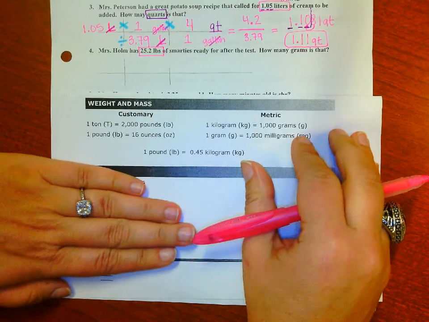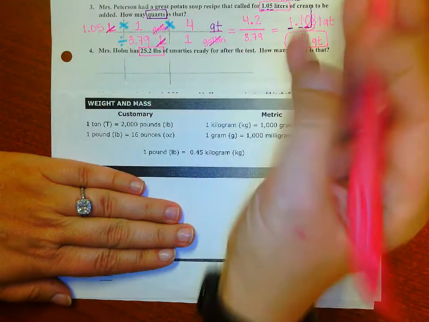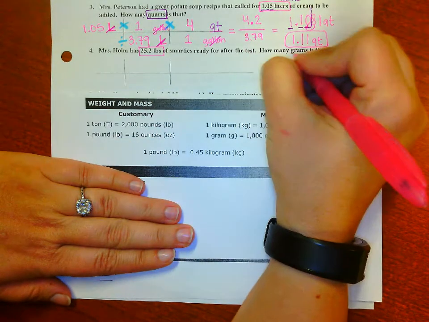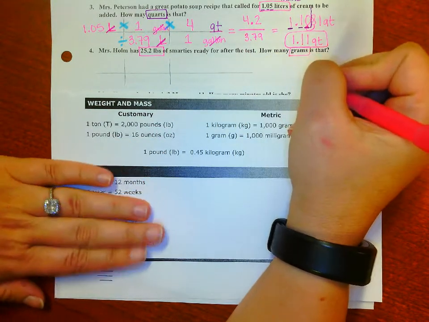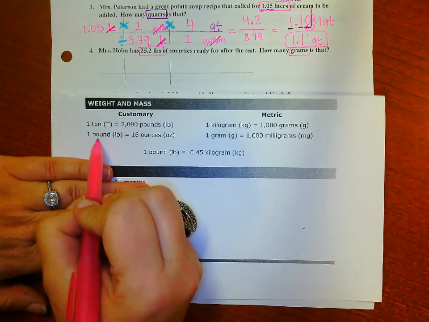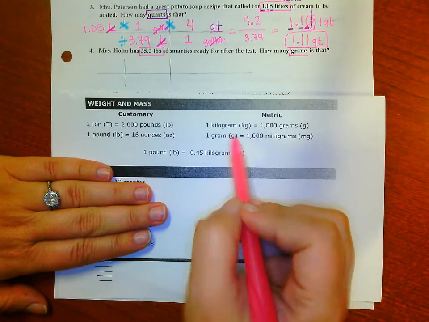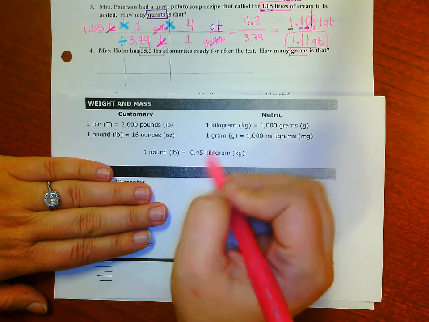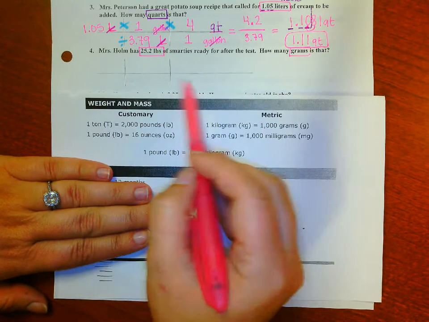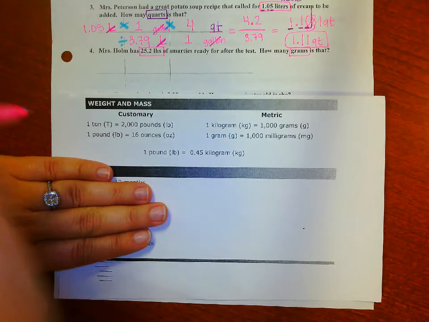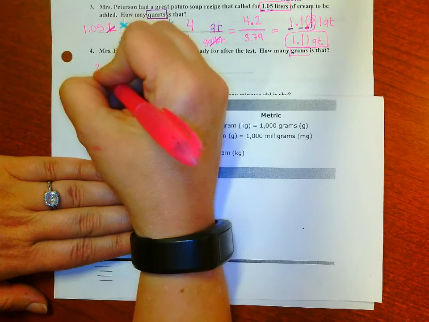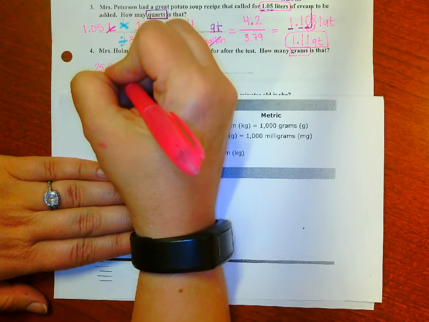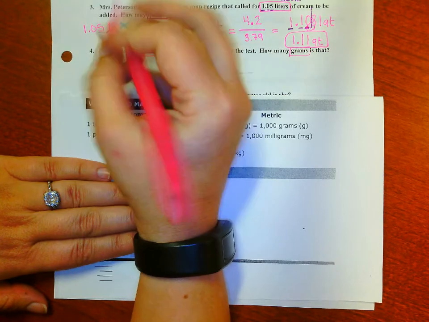This is all I have to work from for mass. Pounds and grams. Now you'll notice pounds is over here, grams is over here. So we're going to have to go through the customary to metric conversion factor, which is why they're showing us those separate steps. We always write our given on this first line.